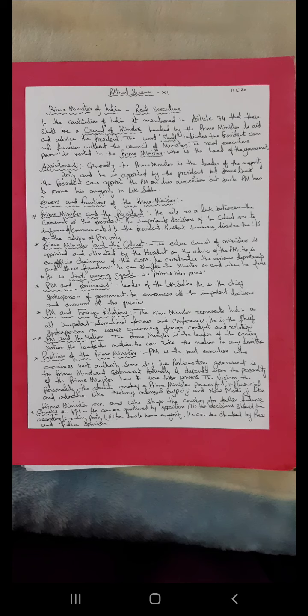Now we take the powers and functions of the Prime Minister. What are his roles? The Prime Minister and the President. The Prime Minister acts as a link between the Cabinet and the President. What is Cabinet, children? Cabinet is a part of the Council of Ministers. And whatever important decisions are taken by the Cabinet, they are to be communicated to the President. And obviously, the leader will communicate it, and that is the Prime Minister.